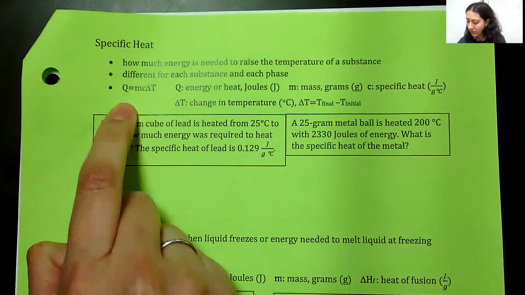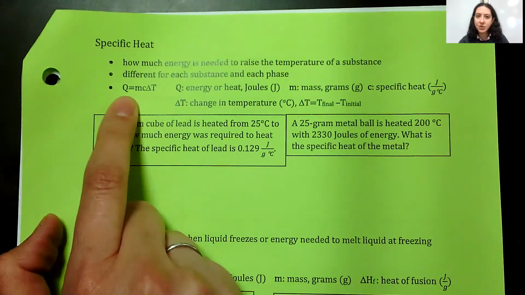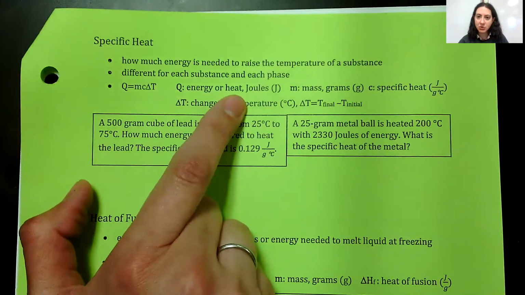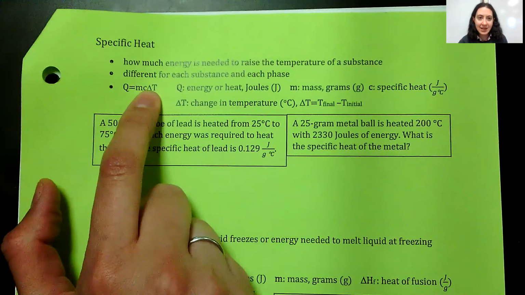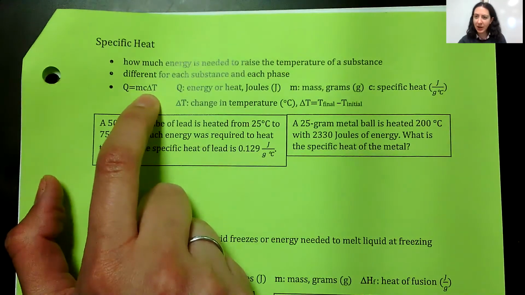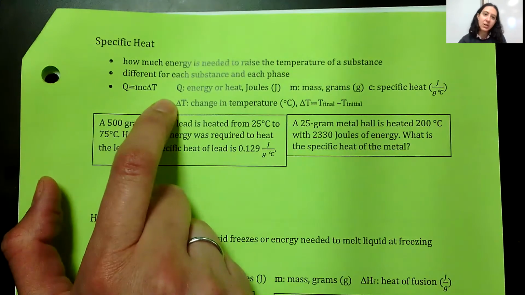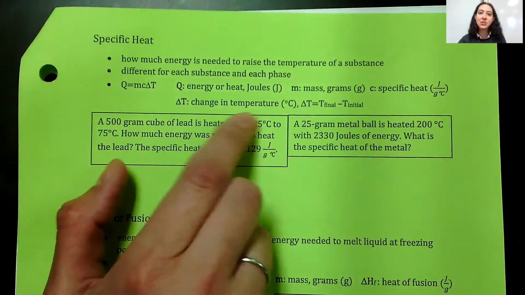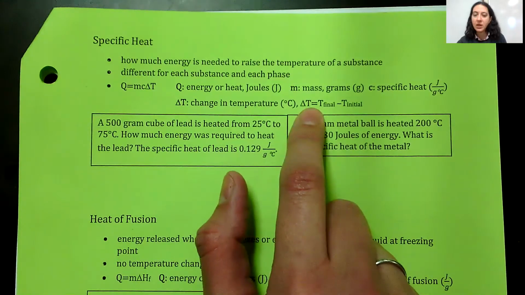And this is the formula that we use when we are dealing with this type of situation. Q is your energy or heat, which we measure in joules. m is mass, measured in grams. And delta T, the delta, that's what that little triangle means. Delta means change. It's a mathematical term. Delta T is a variable in itself, and that's the change in the temperature, which is always the final minus the initial temperature.